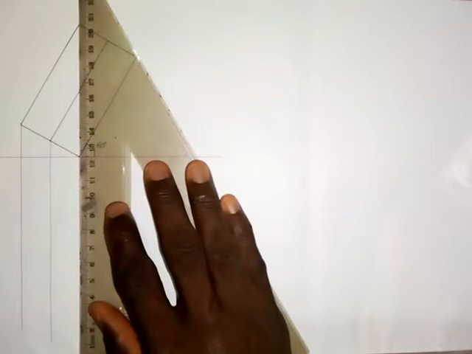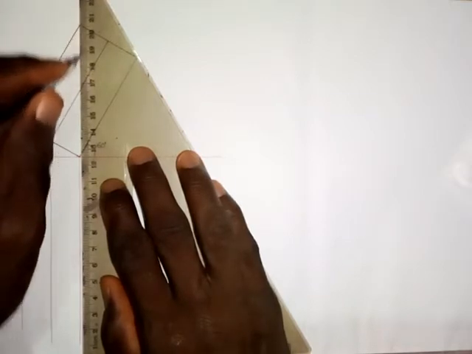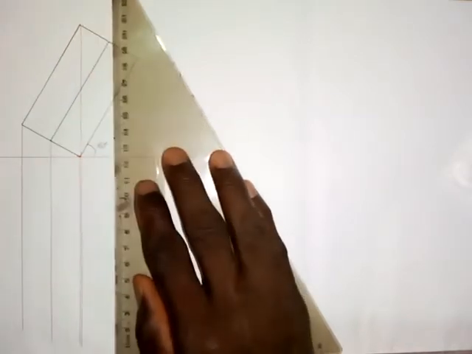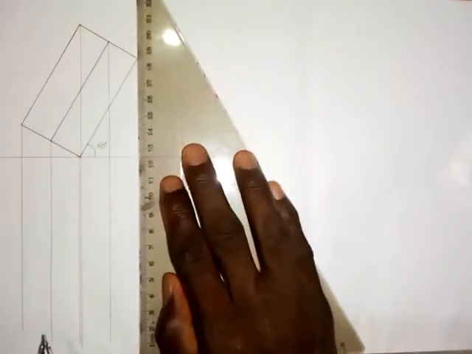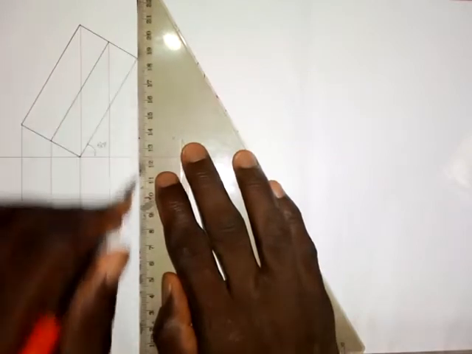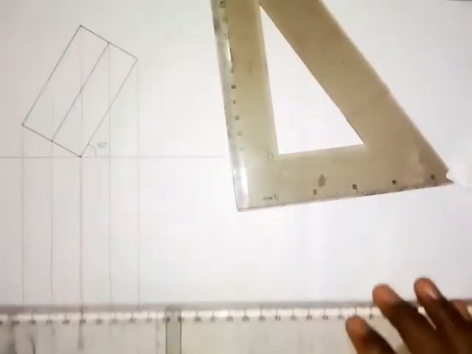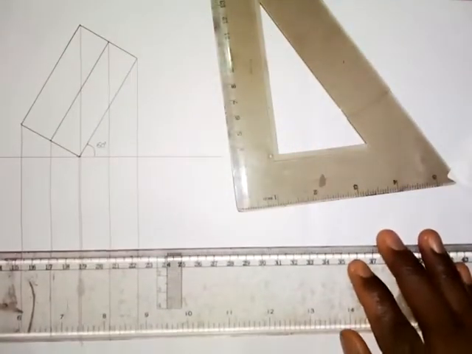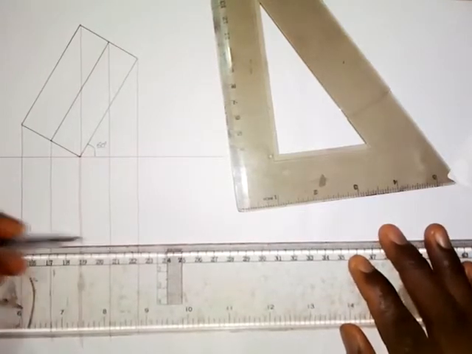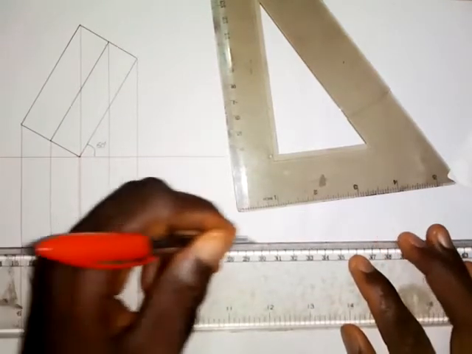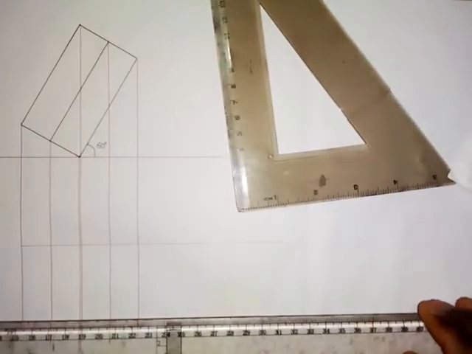Then we come to this point on the top part, so draw a vertical line, and from this point draw a vertical line. Then from this point draw a vertical line like this. Then move up a little bit and draw a horizontal line like this. We need to draw it to this side so that we can use it to produce the end elevation.